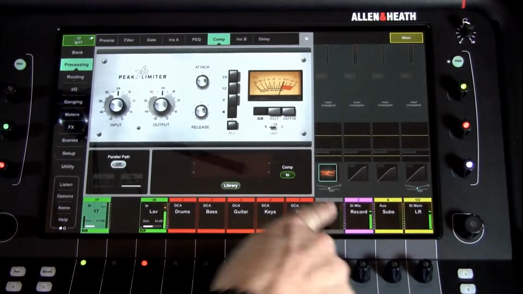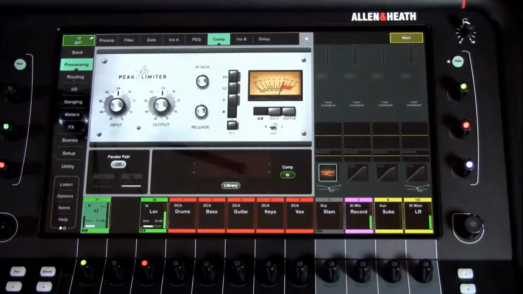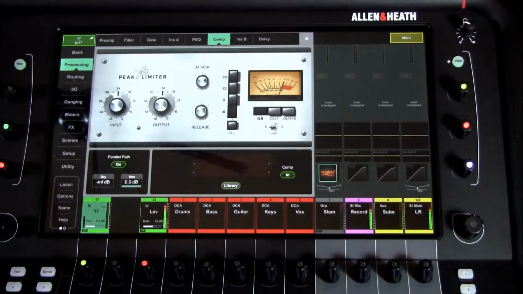You could probably see I have a slam group down here that is running the Mighty compressor on there, but that's one of those things. Also want to point out that you have built-in parallel path on every one of these compressors in the chain, and these compressors are available on every single input and output. So you don't have to worry, because of the FPGA engine, about your system slowing down because I'm using too many of these plugins.